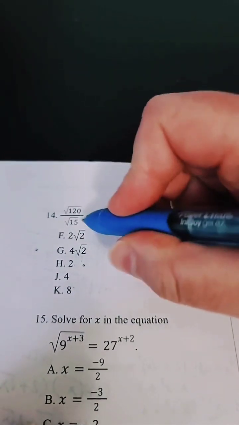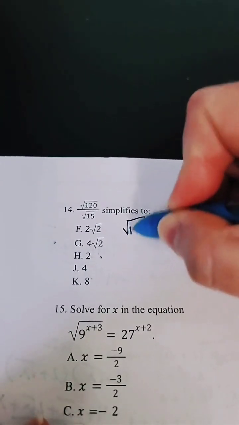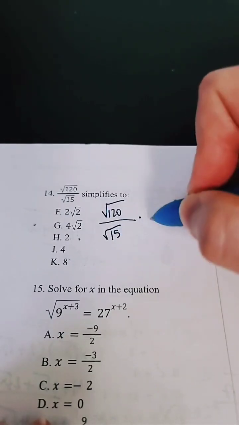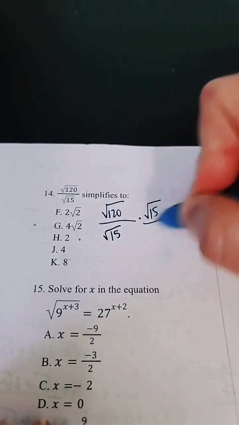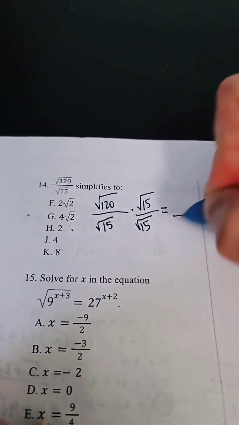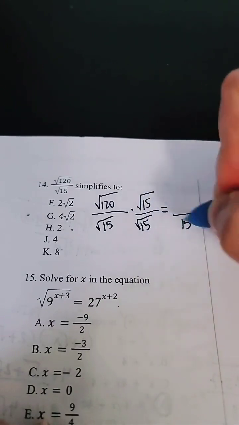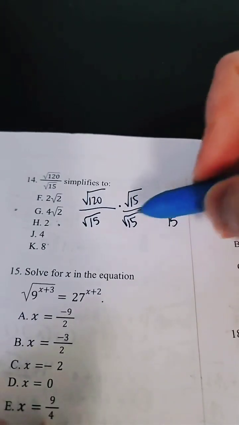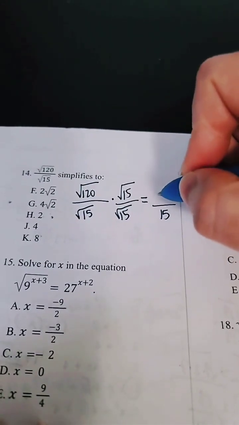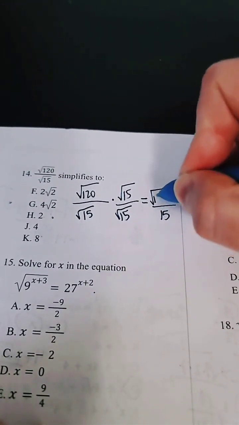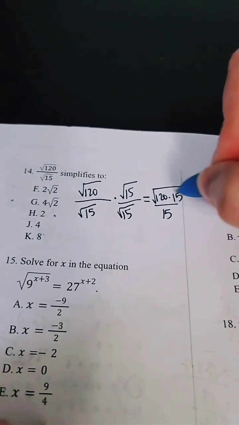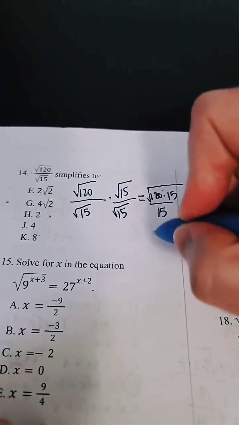So to simplify this, remember, we can't have a square root on the bottom. So this is going to be root 120, and I'm going to rewrite it over here, over root 15. To get rid of that square root on the bottom, I have to multiply on top and bottom by root 15 over root 15. That's going to cancel out the square roots on the bottom because it's the same exact thing. So it would technically be the square root of 15 times 15, which is just 15. And then on top, it would be the square root of 120 times 15.